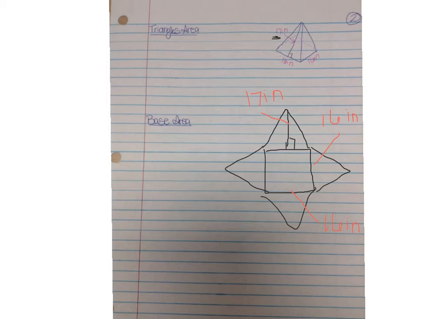Okay, so now that we've made the net, we're going to use our area formulas. You know how I love my formulas. So we're going to use the area formulas, and we are going to start with the area of the triangles. Okay, so there's 1, 2, 3, 4 triangles, so it's going to be 4, let me change to black, that's much easier to read.